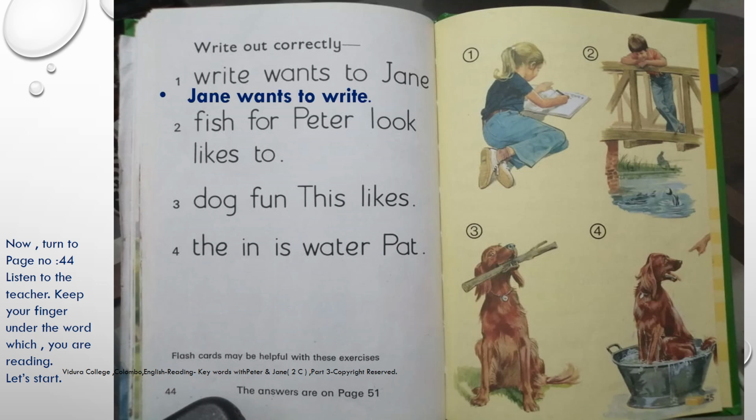Let's move to the second one. The words are fish, for, Peter, look, likes, to. Look at the picture. What can you see? Okay, we will rearrange the sentence. Peter likes to look for fish. Read with me. Peter likes to look for fish.